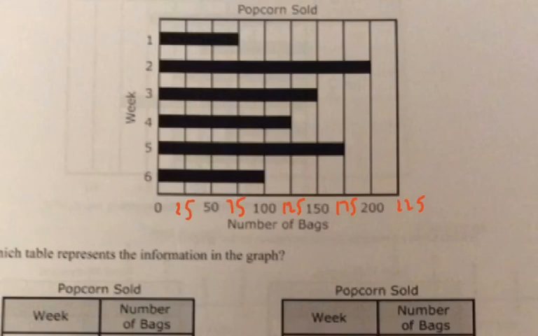So the first bar for week 1, if I follow it all the way down, is 75. Week 2 is 200. Week 3 is 150. Week 4 is 125. Week 5 is 175. Week 6 is 100. So now you're just going to take that information and match it up to the charts below.